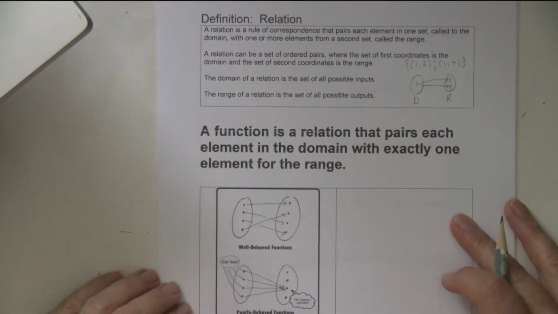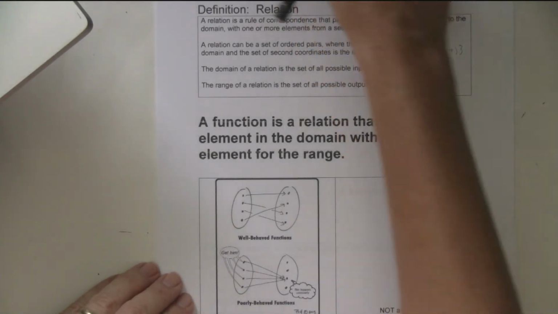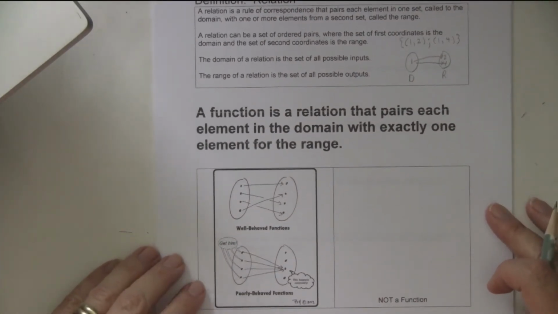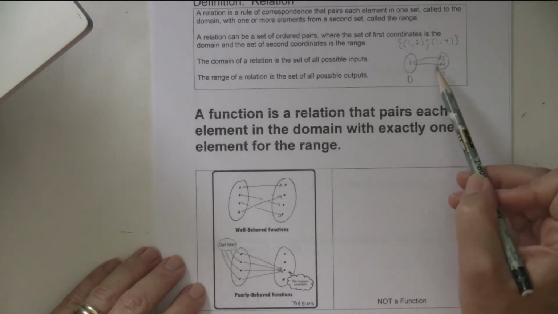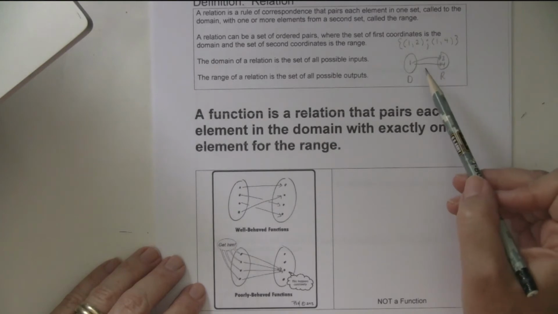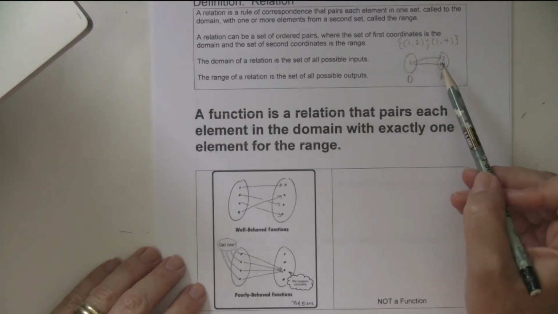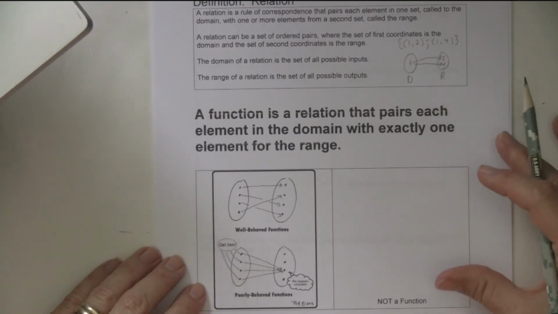That's what they were going to talk about. And they say it's a relation that pairs each element in the domain with exactly one element in the range. And you can see that in my example here of this relation, that wasn't happening. This one element in the domain was actually being paired with two elements, not exactly one, in the range.